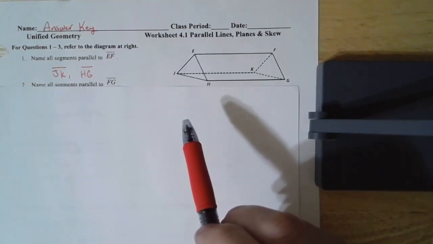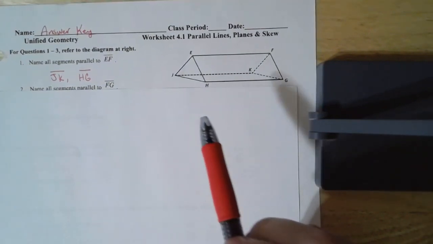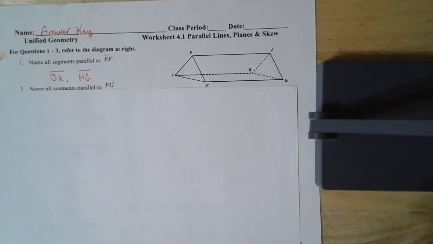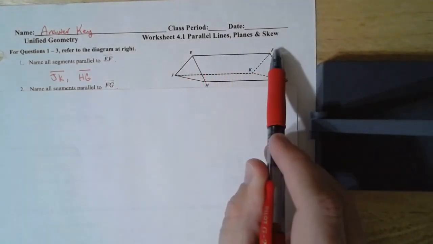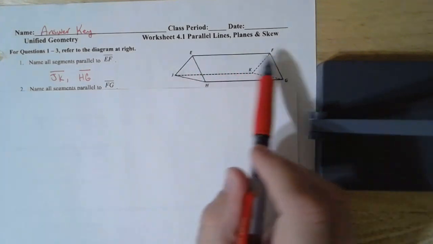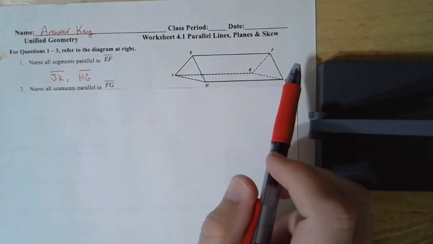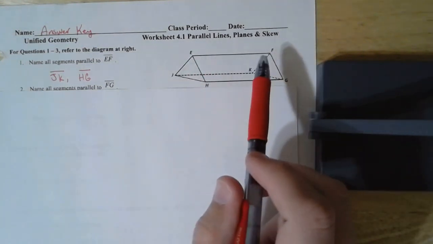Parallel meaning two sides that will never intersect. They will keep going in the same direction forever and ever, but they will never actually intersect with one another. So I'm looking for two more sides that appear to be going both left and right and are in no way going to intersect with EF.